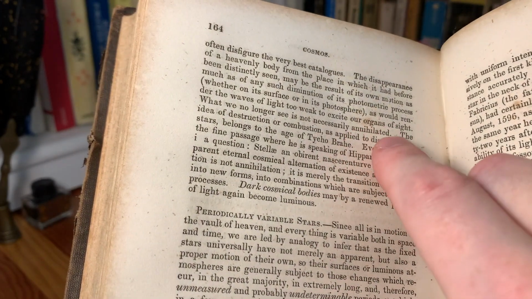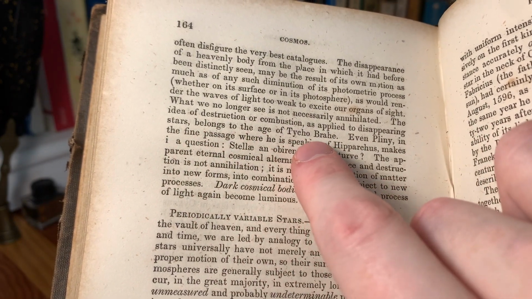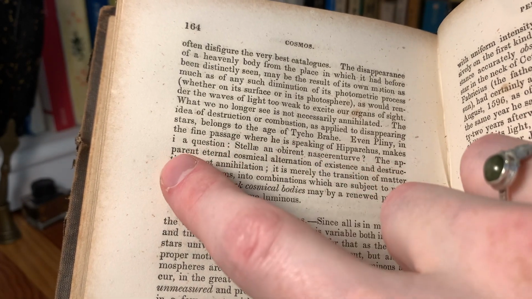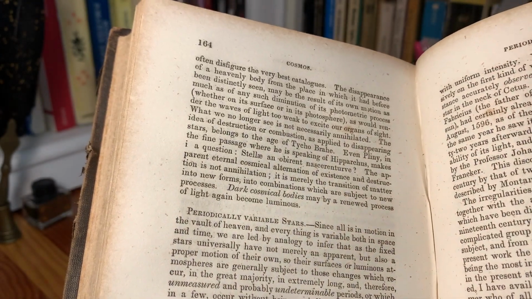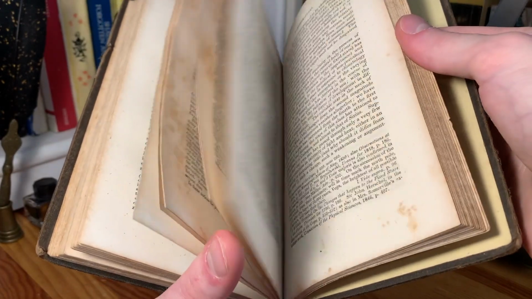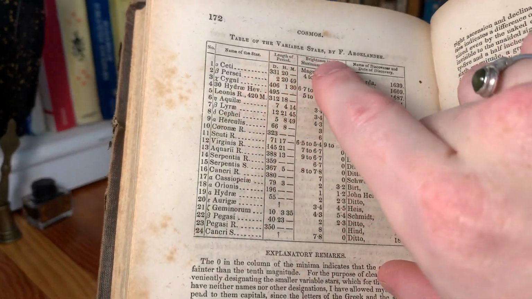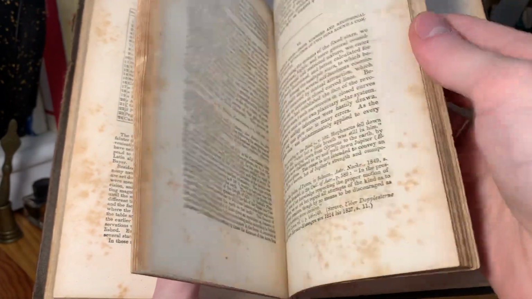And it says the idea of destruction and combustion as applied to disappearing stars belongs to the age of Tycho Brahe, and even Pliny, in the fine passage where he is speaking of Hipparchus, makes it a question, stellae an obirent nascerenturve, and you can see there was a typo there. It left out the T. And so here's a table of variable stars, and it's got the names of their discoverers on the right there. And there's some other tables here as well.